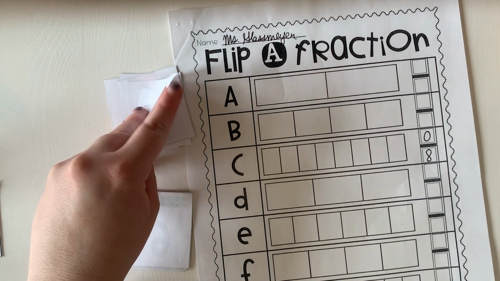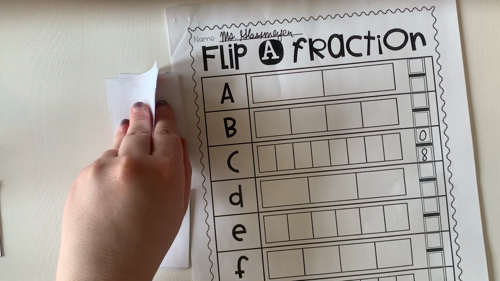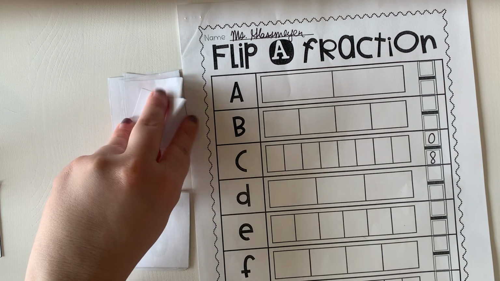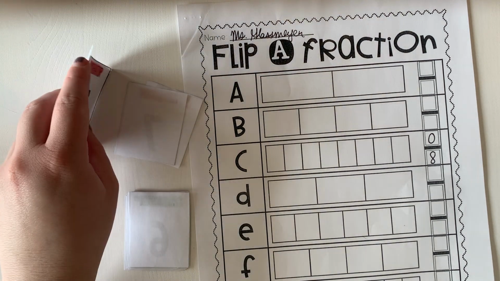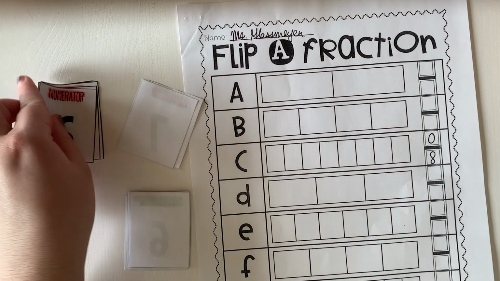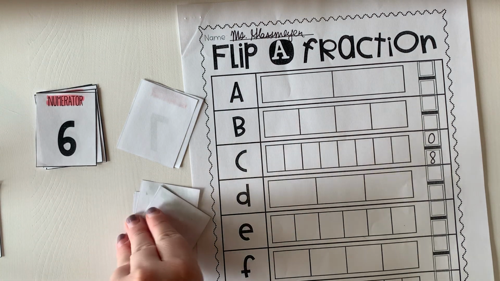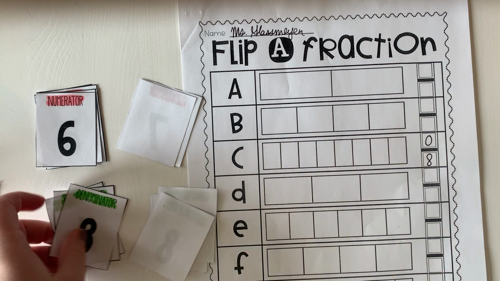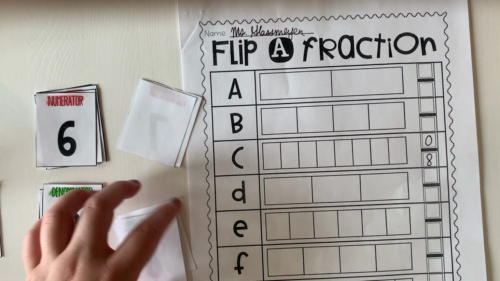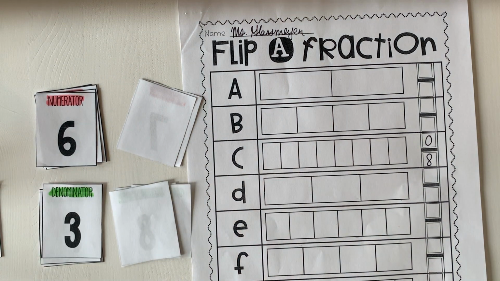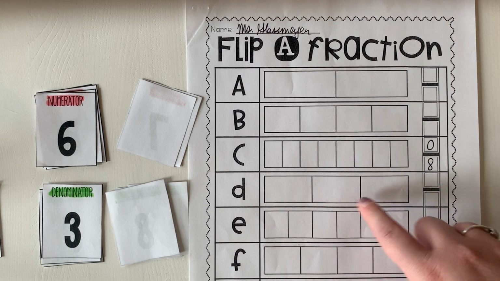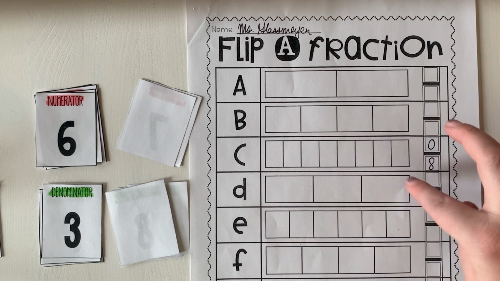Let me show you what happens if my numerator is greater than my denominator. So if I have a 6 up here and a 3 on the bottom, I can't color in 6 pieces if I only have 3 to start with. So I only have 3, so I can't color in 6.